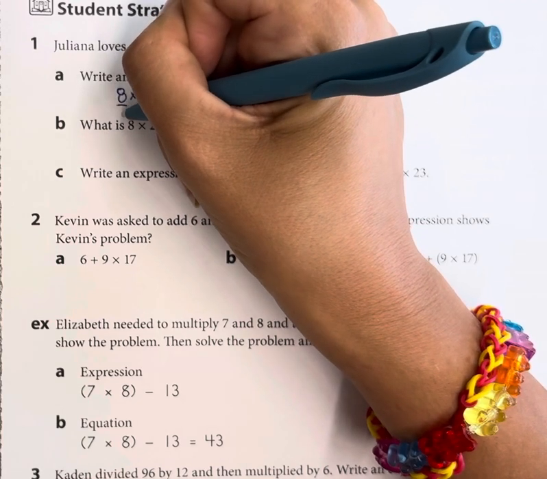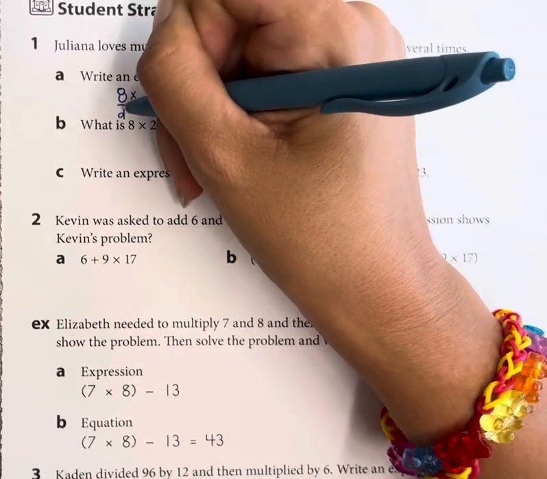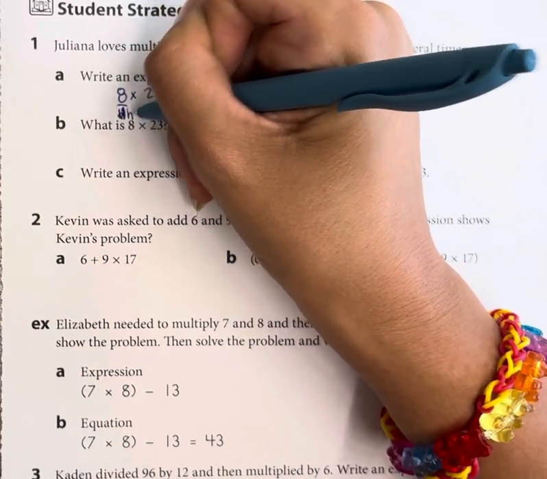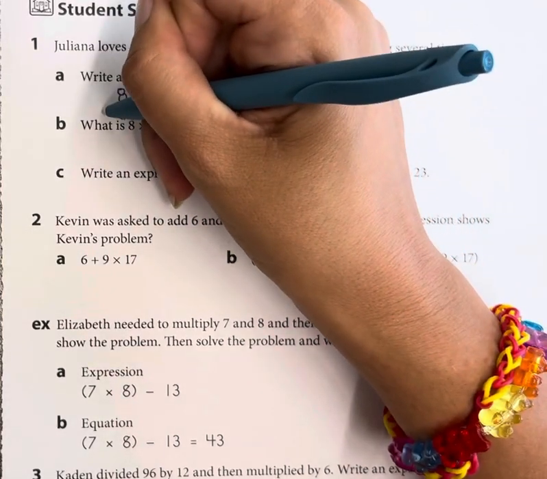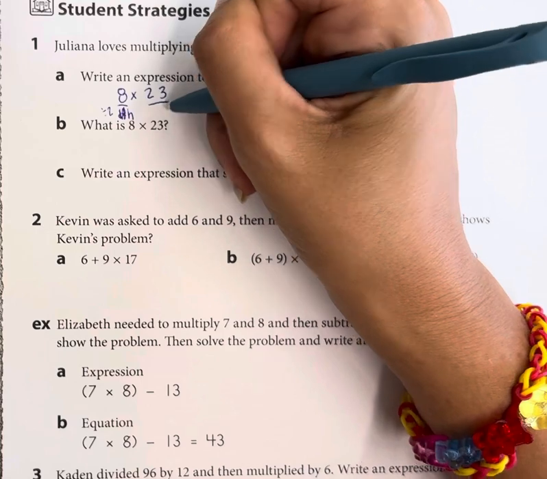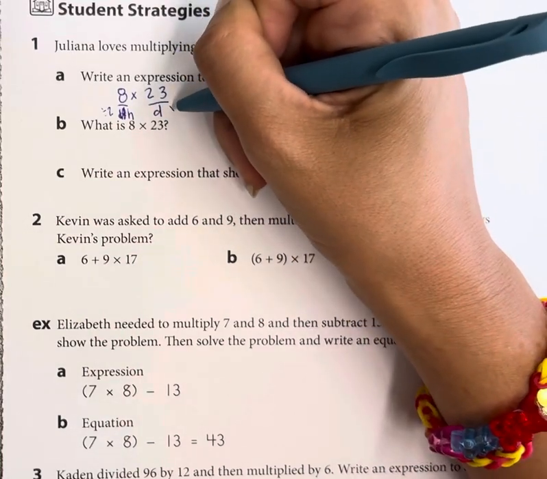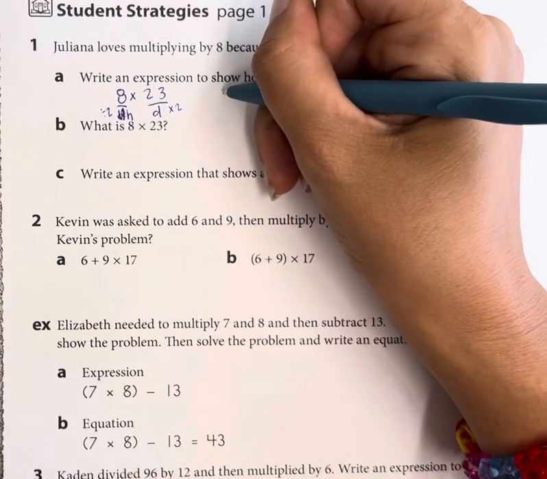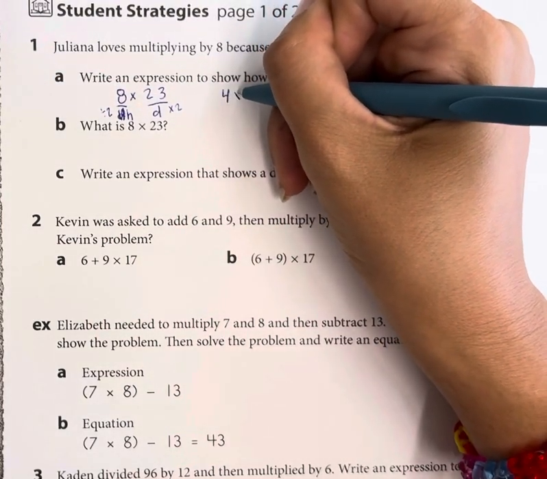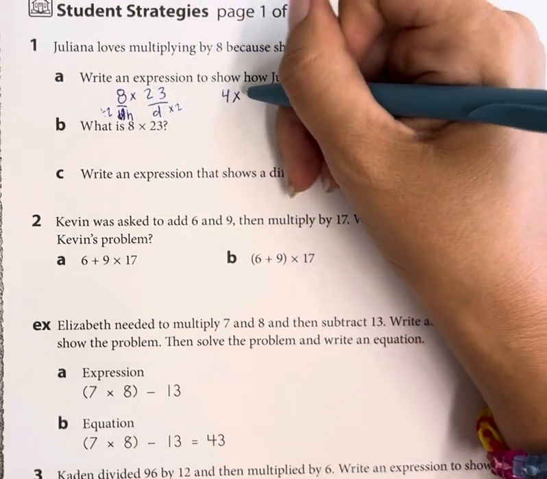Well, I'm going to half the 8 because I cannot half 23. So I'm going to divide 8 by 2, and I'm going to multiply 23. I'm going to double that one. I'm going to do that one time with you. So 8 divided by 2 is 4, and then I'm multiplying it by double 23.